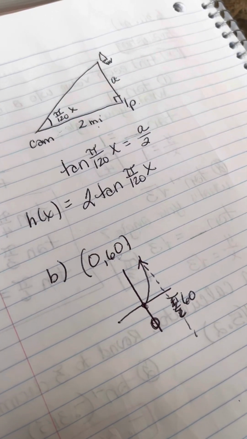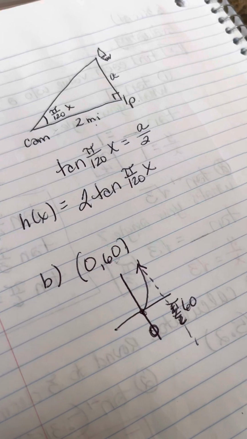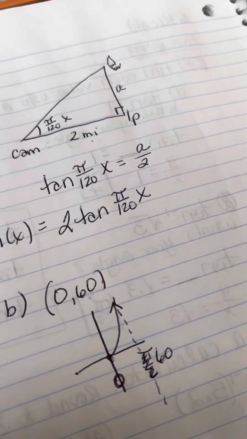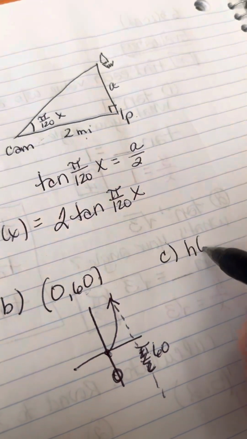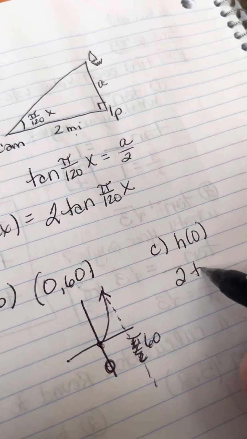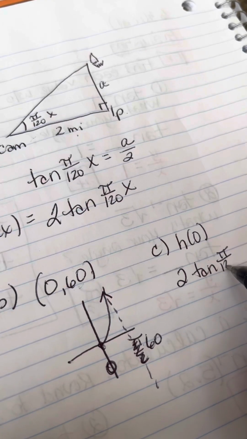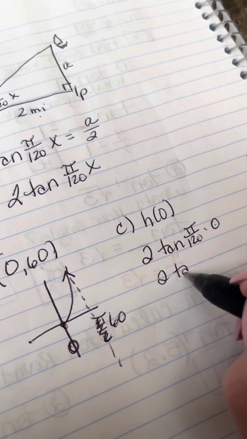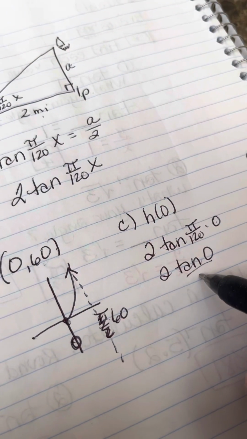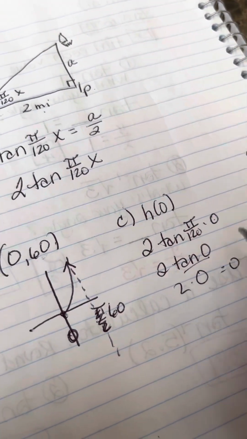Evaluate and interpret the values of h of 0 and h of 30. Well, we just did h of 0. So 2 tangent of pi over 120 times 0. So you'd multiply here and you'd get 2 times the tangent of 0. The tangent of 0 is 0. 2 times 0 is 0.